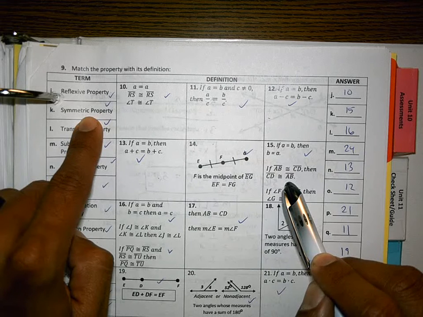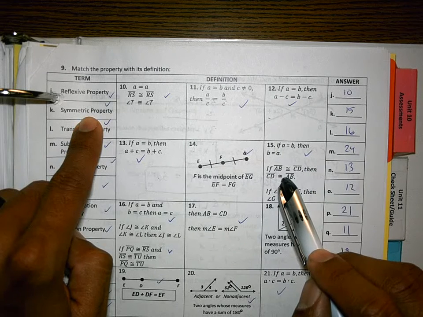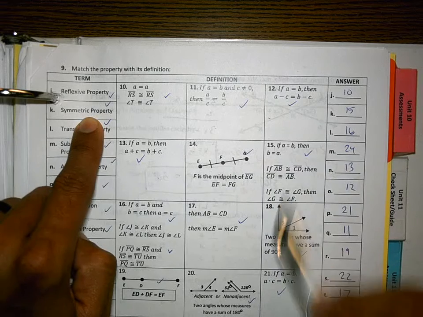On a side note, this is the symmetric property of equality because it has equal signs. And this is the symmetric property of congruence because it has congruent symbols, just in case I didn't tell you that.